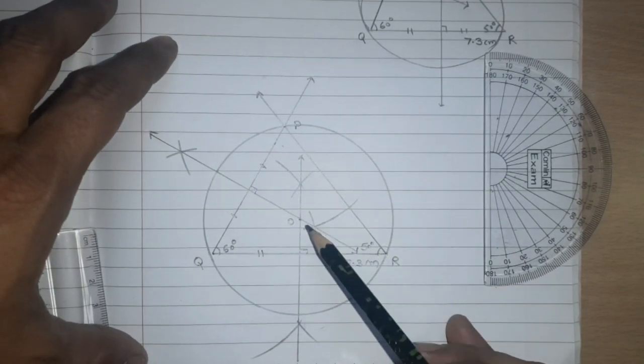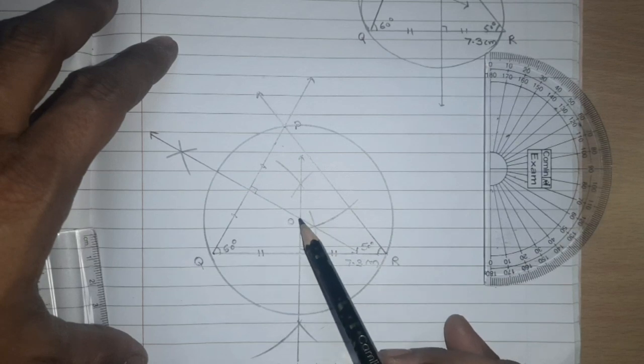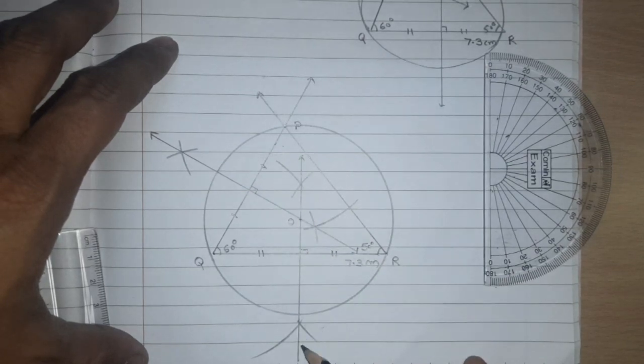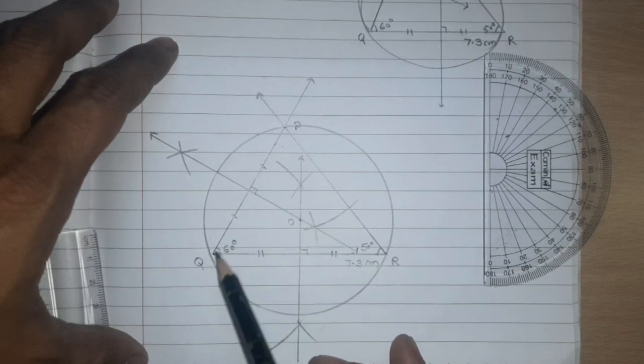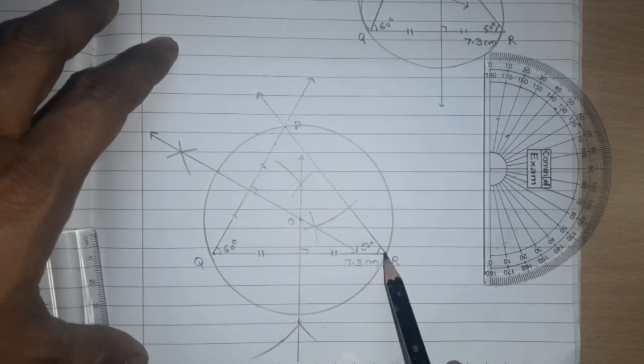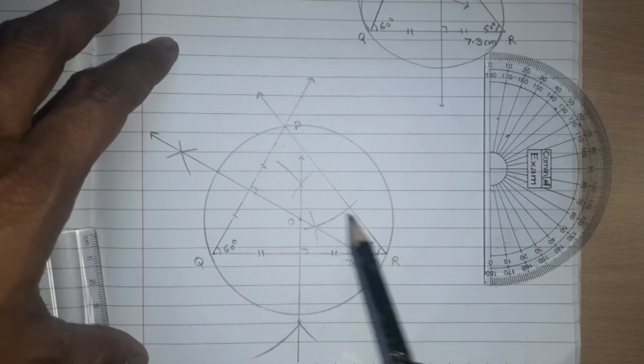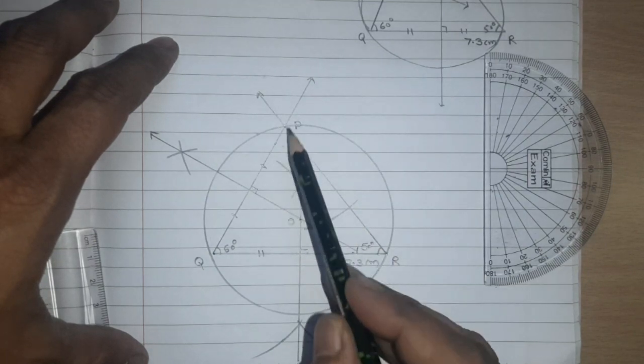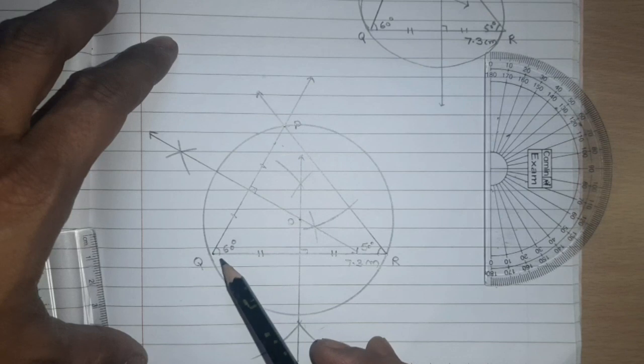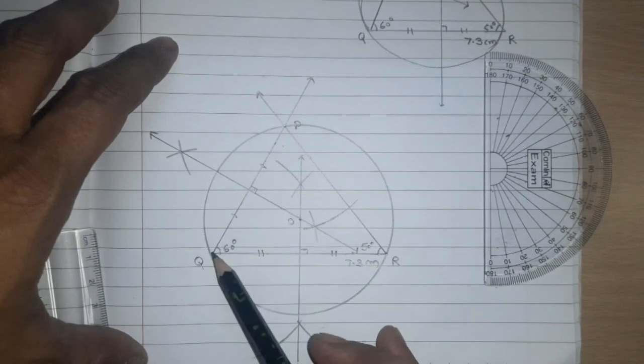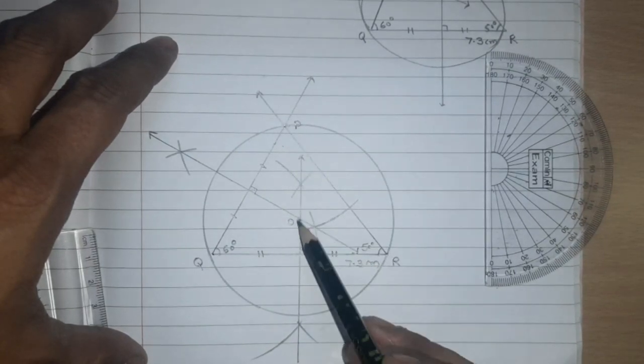Dear student, see, this point O is on a perpendicular bisector of QR. Therefore OQ and OR distance will be the same. Same way, this point O is on a perpendicular bisector of PQ. Therefore OQ distance and OP distance will be the same.